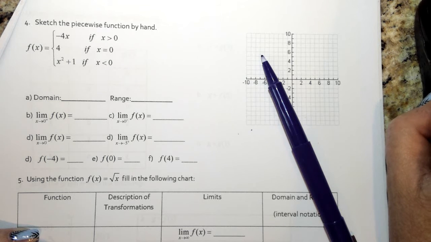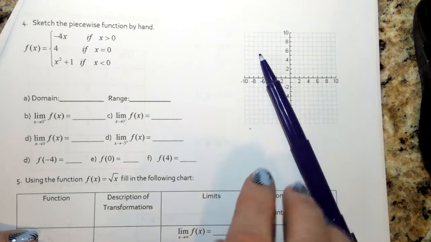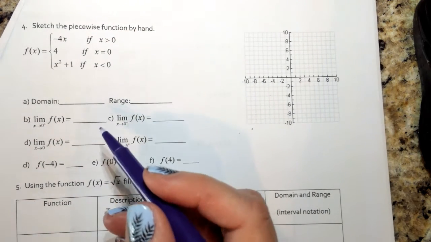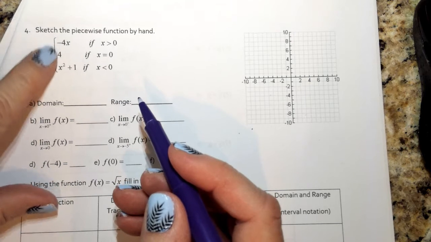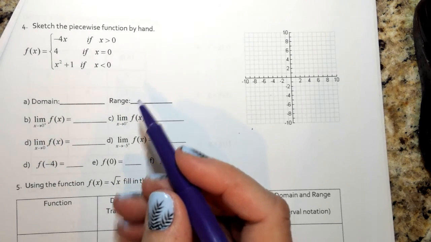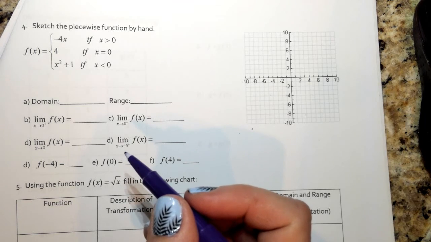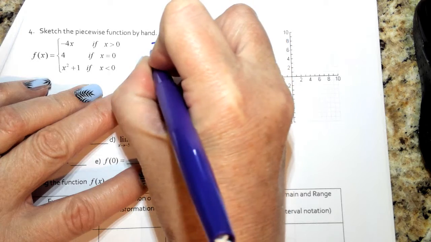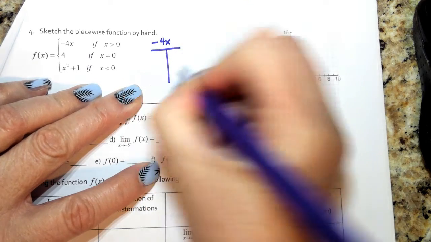So the second page of the review, we're going to start by graphing a piecewise function. Remember, a piecewise function is just that. You've got different functions, more than one function, and you have a restricted domain for each function. So what we're going to do, first of all, is create a table of values for each part of my piecewise function.